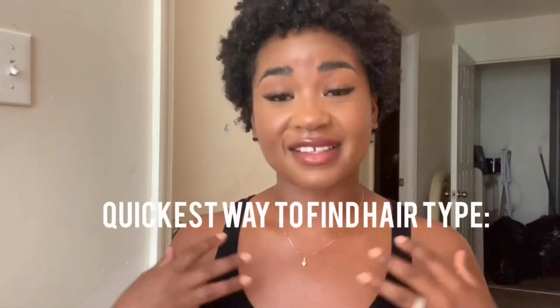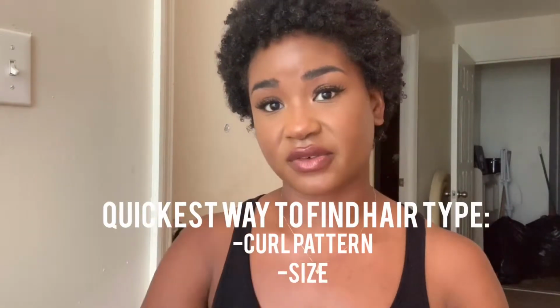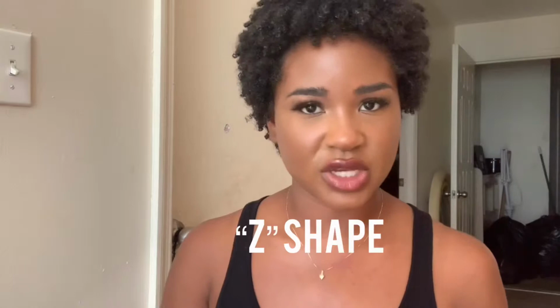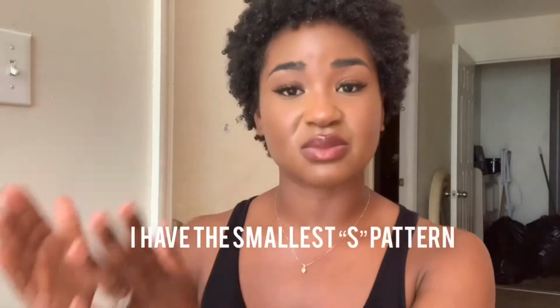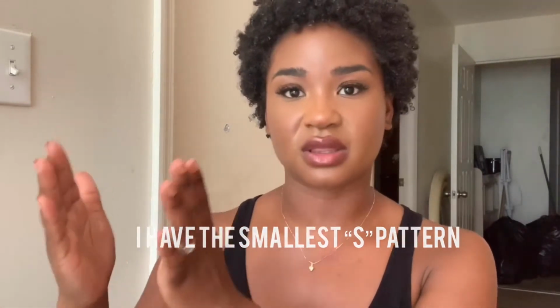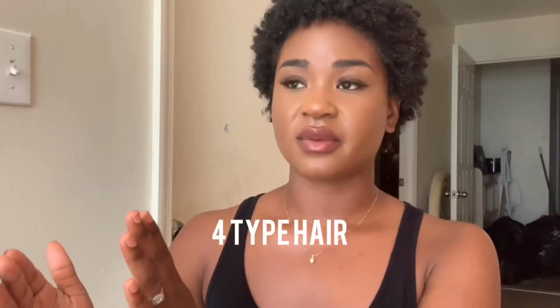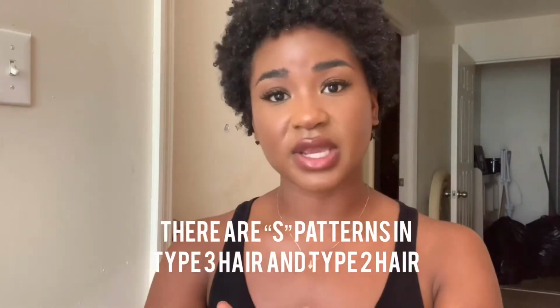The quickest way I think to find your hair type is to look for curl pattern and size. As long as you know whether you have an S shape, a Z shape, or a coil shape, that'll kind of narrow hair type down. Now I have S pattern, but I have the smallest S pattern, which puts me in the 4 type hair. There are S patterns in type 3 hair and also in type 2 hair.